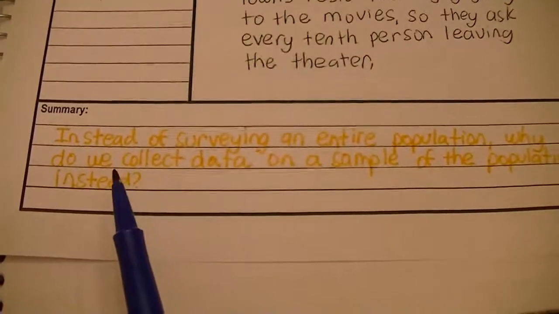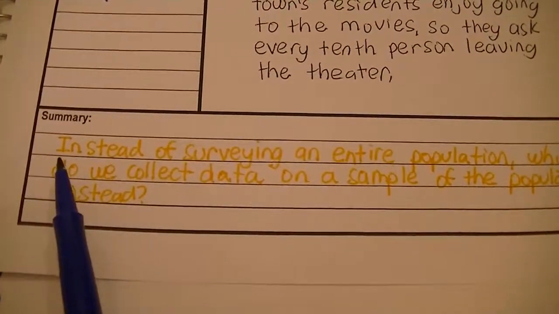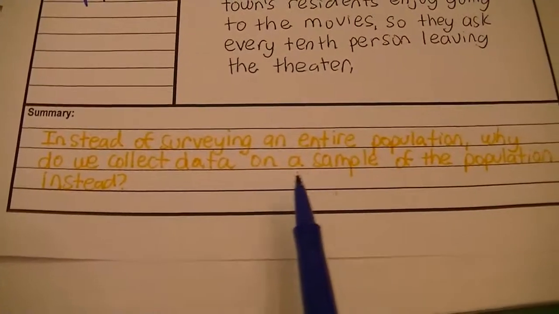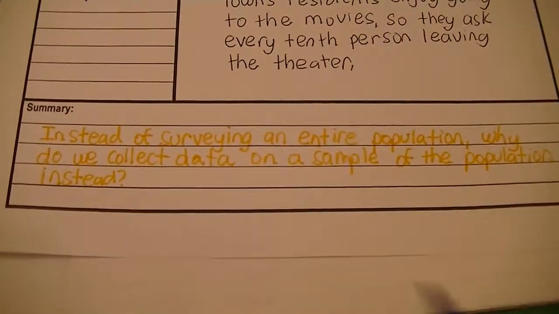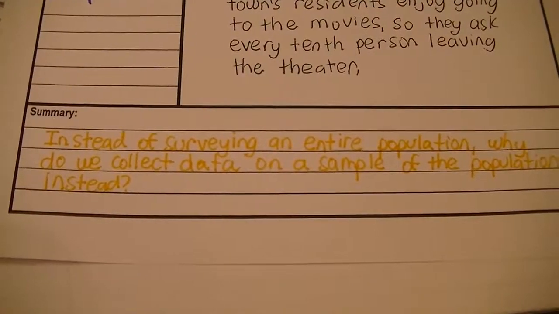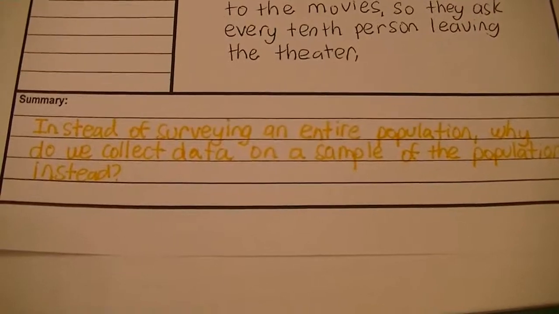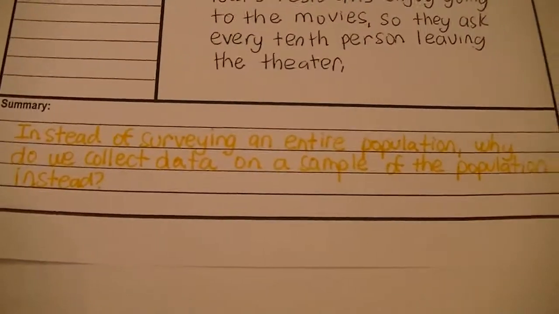And I also want you to write this summary out. Instead of surveying an entire population, why do we collect data on a sample of the population instead? Okay, so why might we just collect data on the sample instead of asking every single person? Why do you think we might do that? Write it out.